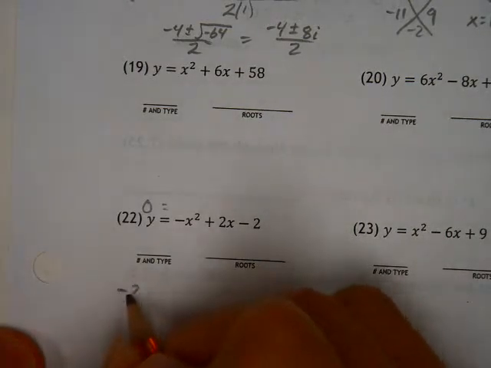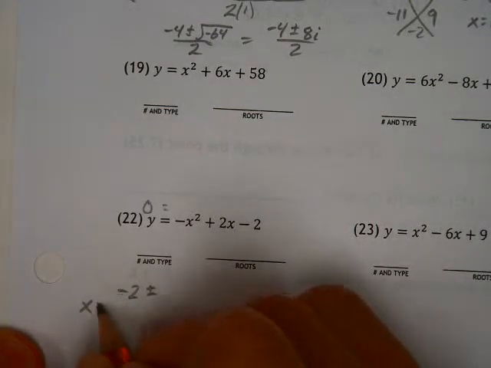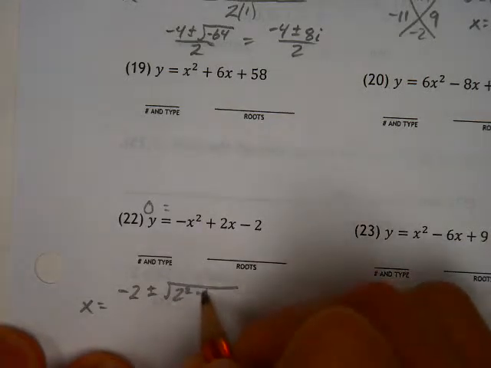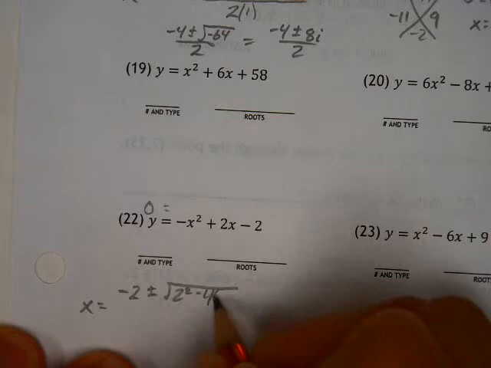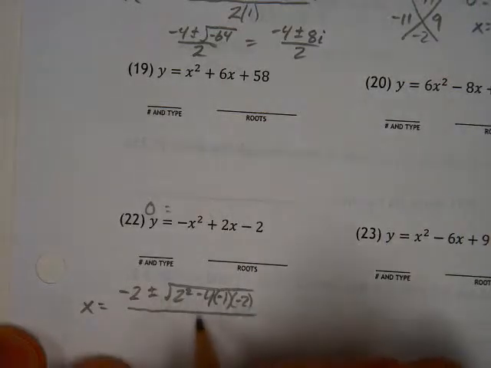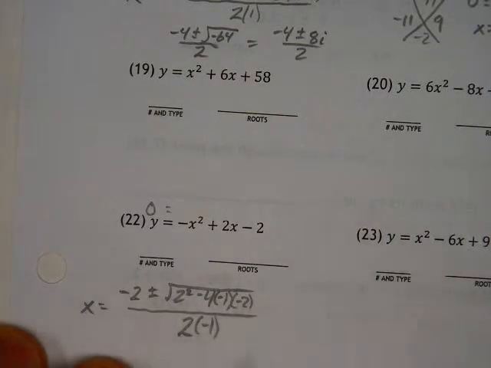So x equals negative 2 plus or minus the square root of 2 squared minus 4 times a. Be careful here. a is negative 1, times c, which is negative 2. Okay. So all over 2 times a, negative 1. That's important. You might not think so, but that negative 1 there basically cancels that negative up there.